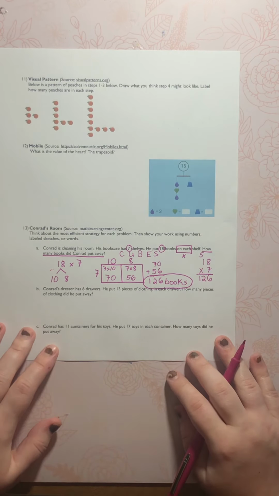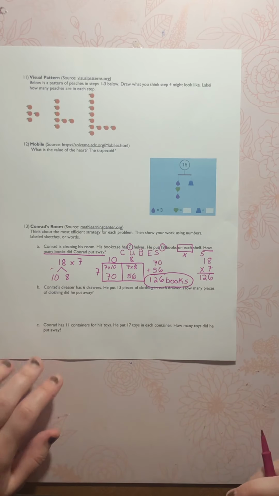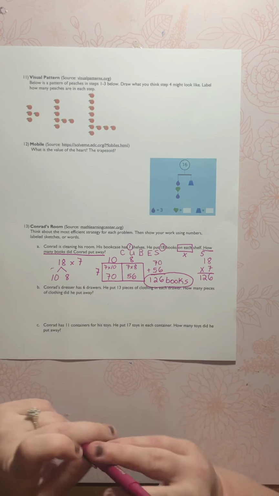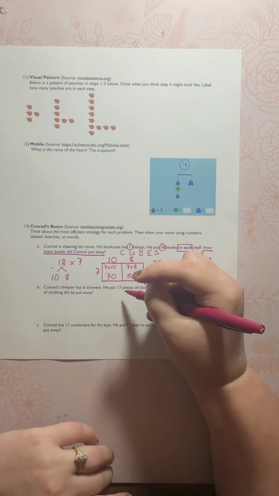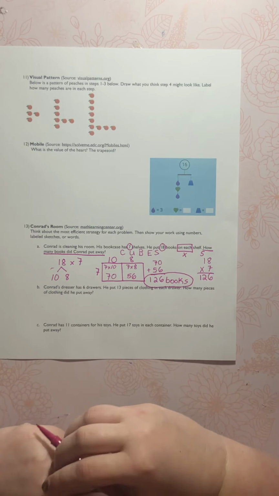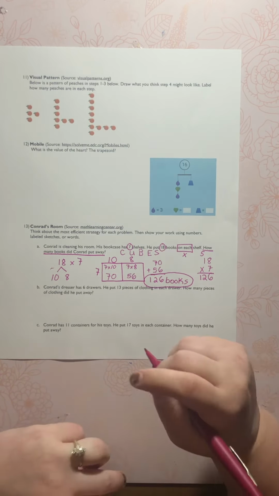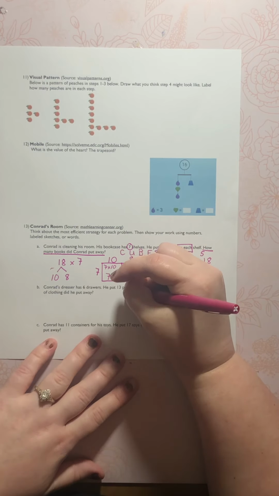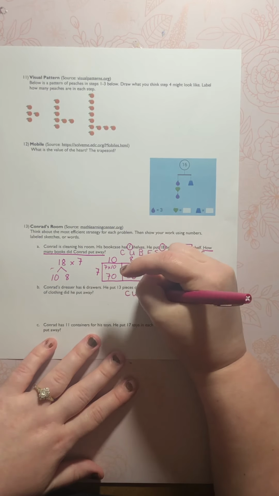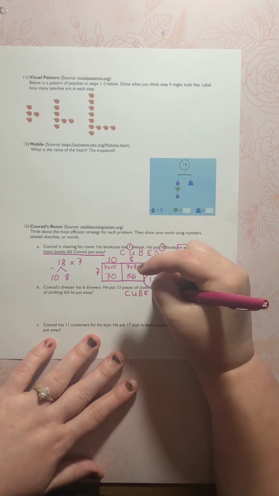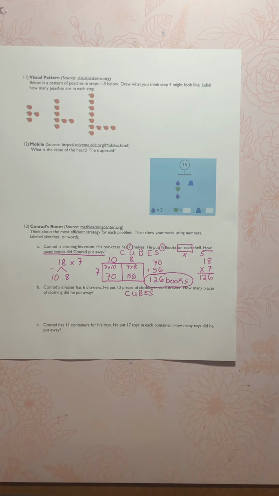Okay, let's move on to part B. It says Conrad's dresser has 6 drawers. He put 13 pieces of clothing in each drawer. How many pieces of clothing did he put away? So once again, I'm going to write my CUBES to remind me of the steps I need to follow before I can solve a word problem.